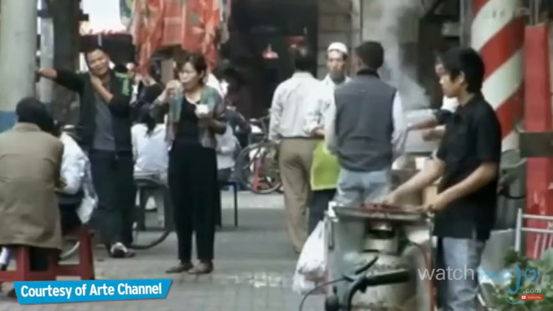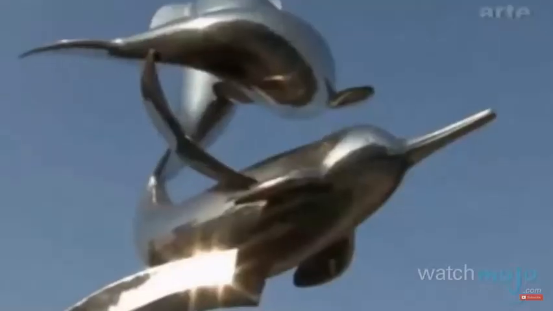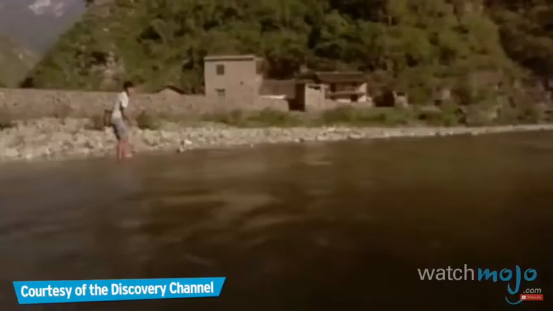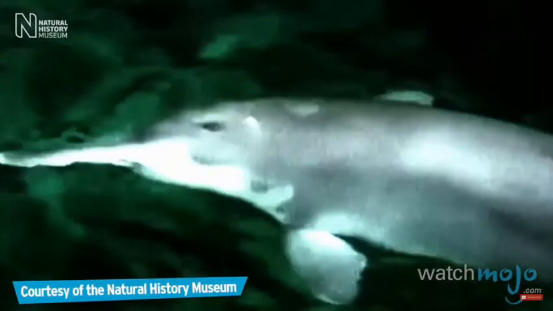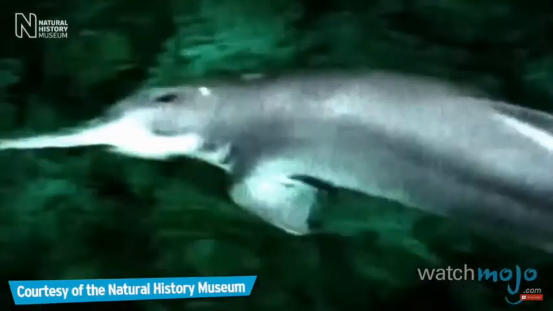Number 9. The baiji. Commonly referred to as the Chinese river dolphin, the majestic creature could only be found in the Yangtze River in the Asian country where it got its name. Affectionately nicknamed the goddess of the Yangtze, the baiji became victim to the growing advances and industrialization of modern China that led to massive water pollution. By the end of the 20th century, there were possibly only 13 wild dolphins left in the Yangtze.